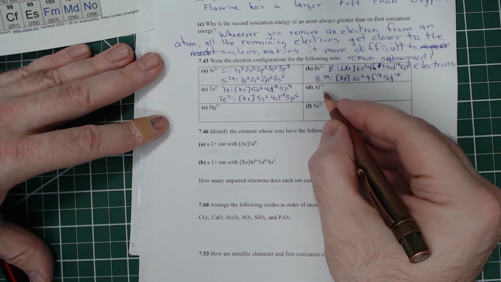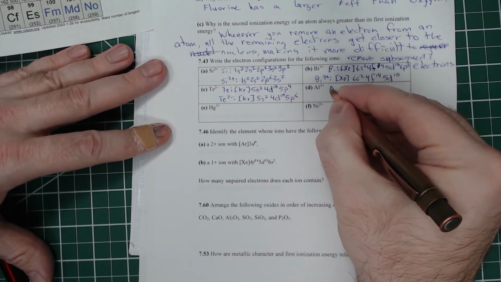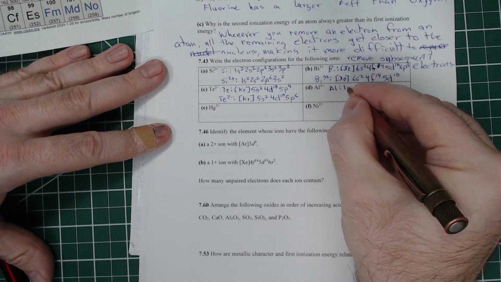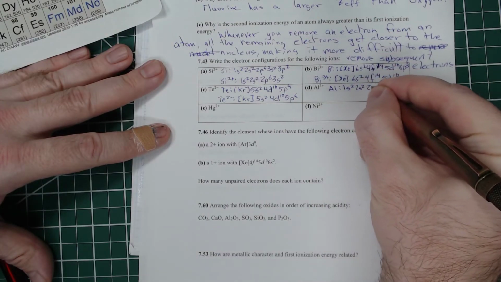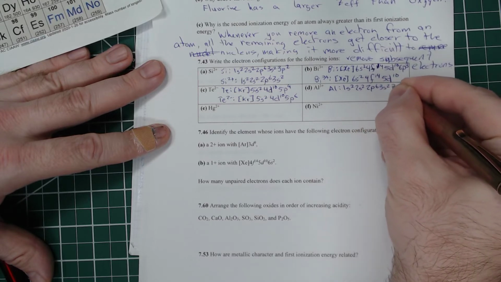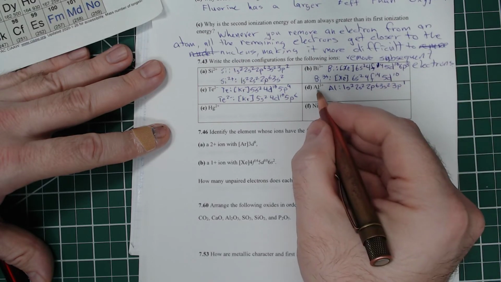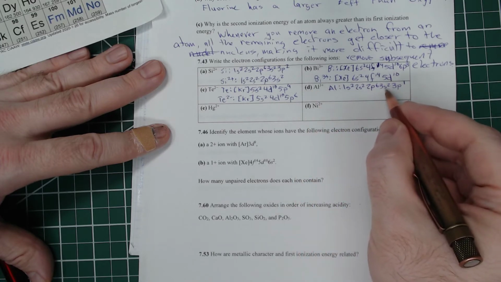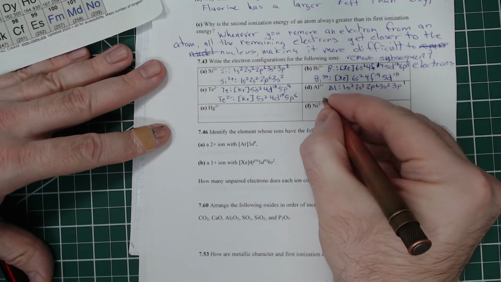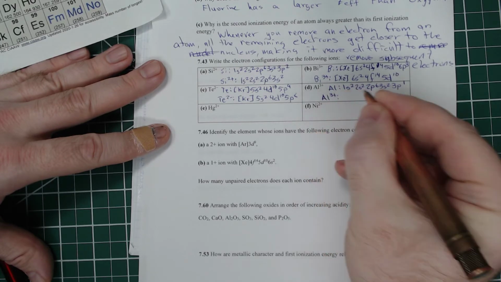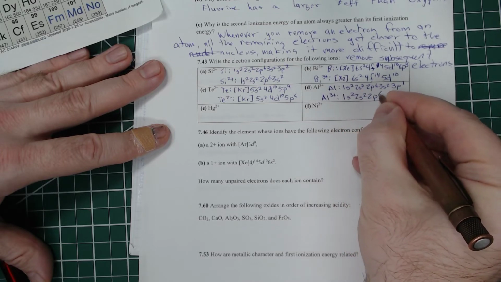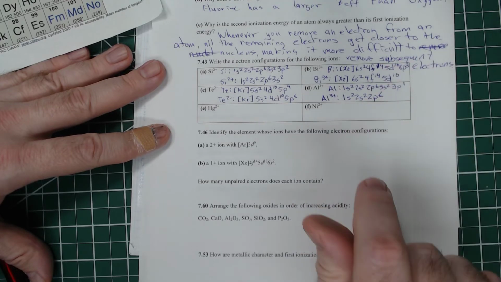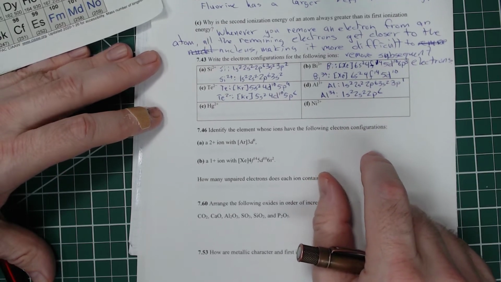All right, so now for aluminum. Aluminum, the electron configuration is 1s2. There's 13 total electrons here, so we'll do 1s2, 2s2, 2p6, 3s2, 3p1. When we remove 3 electrons, they're going to come from the outer shell, from the 3s and 3p subshells. And so aluminum 3 plus is going to have the electron configuration 1s2, 2s2, 2p6. And we will find it will be isoelectronic with neon.